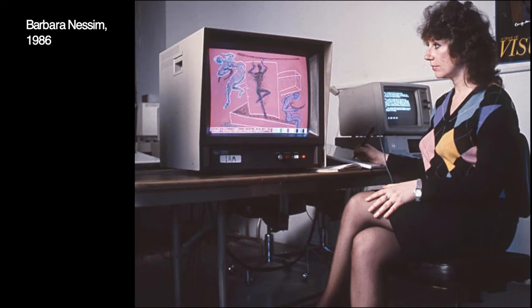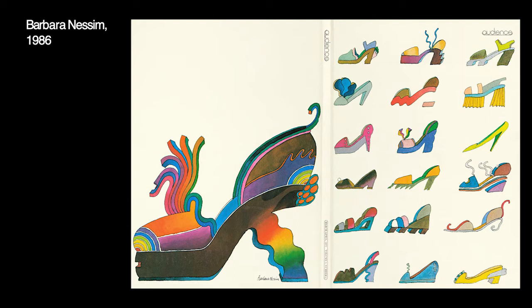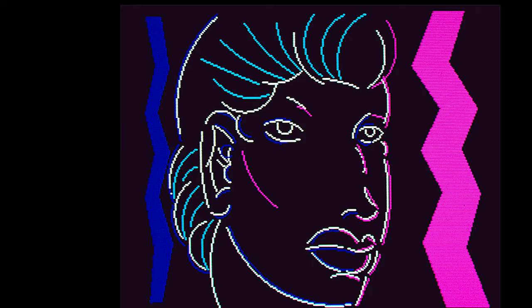Barbara Nessum was one of the very few full-time professional female illustrators during the Mad Men era in the 1960s. In 1980, she was invited to study and work at MIT's Visible Language Workshop, but was unable to attend. However, her conversations with the MIT staff about computer-generated art inspired her to search for a system to work on near her home in New York City.